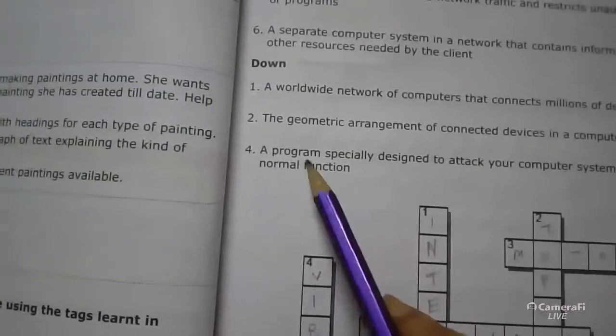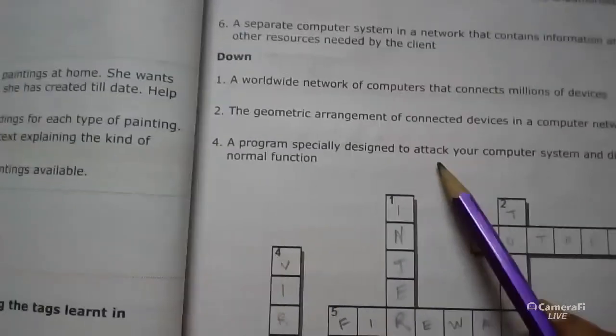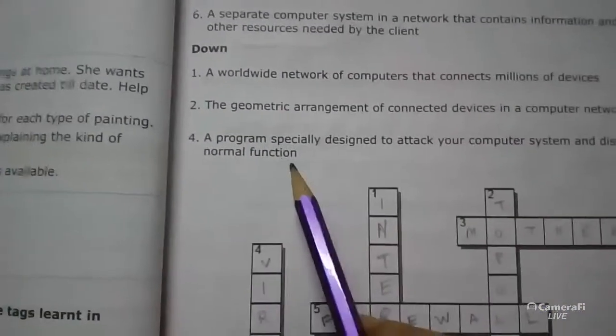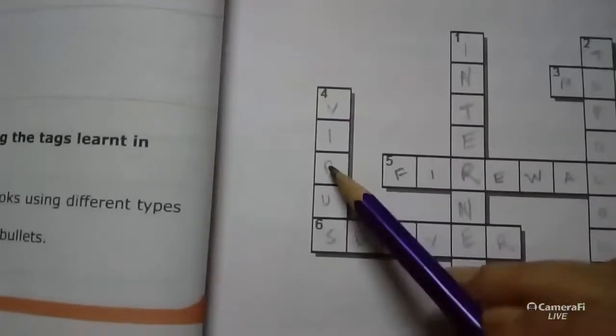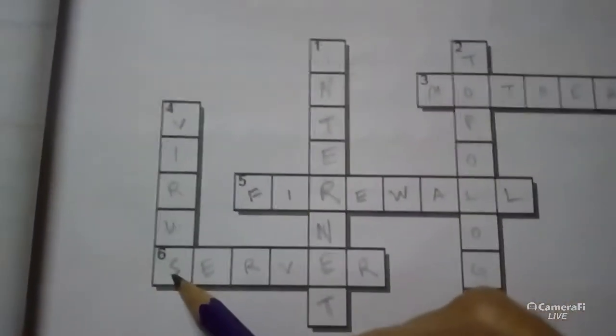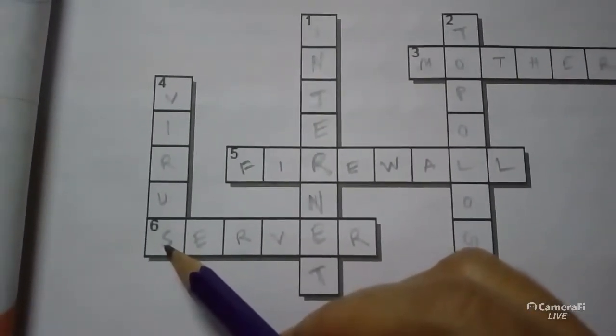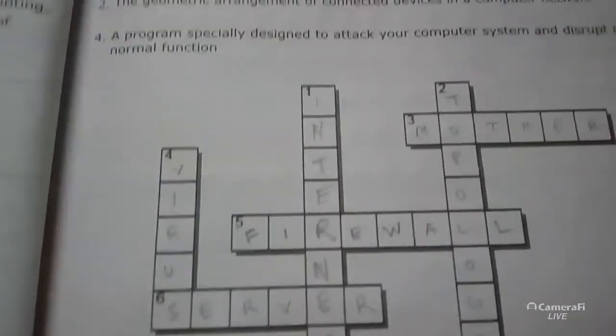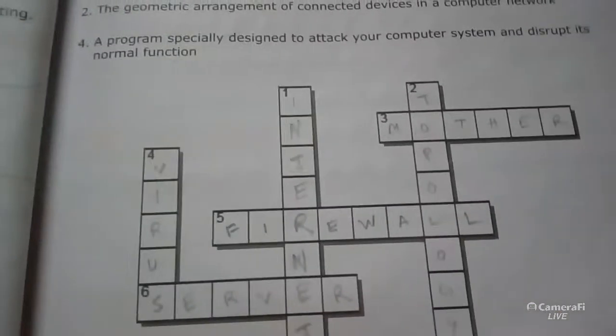Next, number 4, a program specially designed to attack your computer system and disrupt its normal function, and that is virus. VIRUS. So students, you have completed it. Then the page number 58.